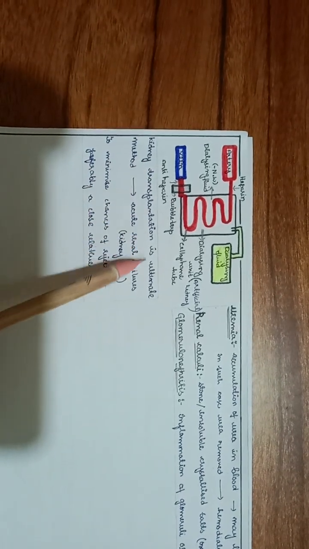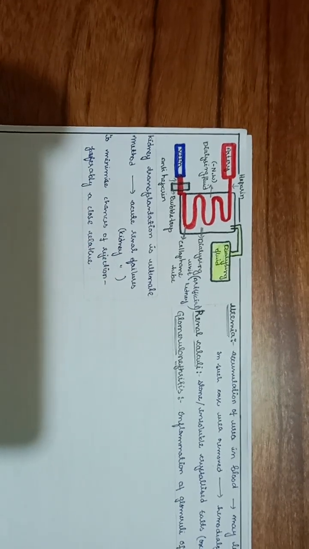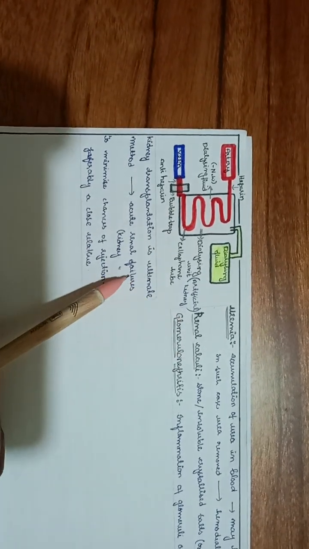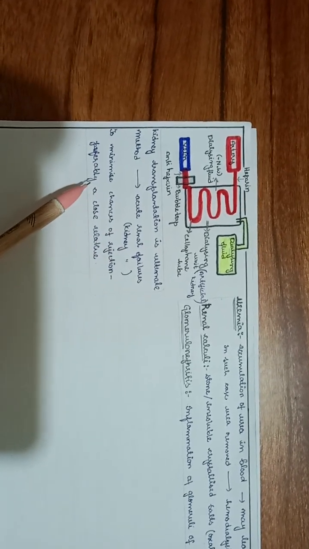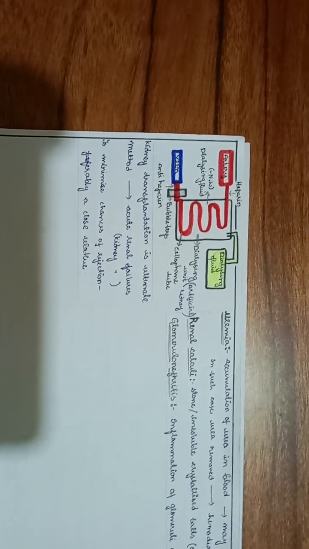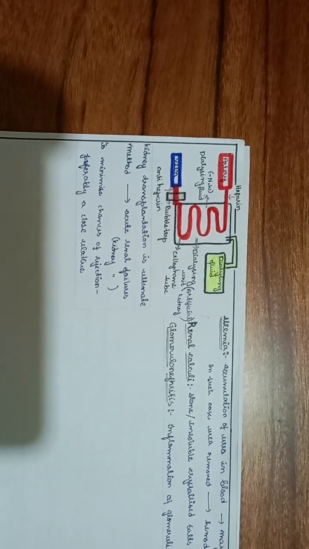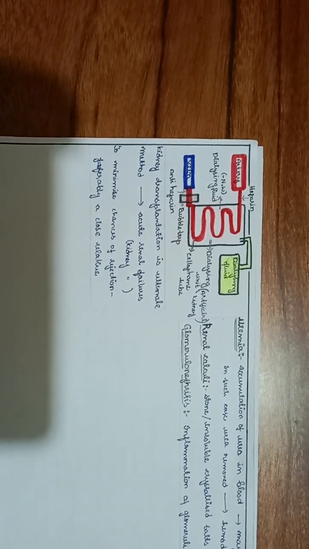Kidney transplantation is the ultimate method for acute renal failure or kidney failure. To minimize the chance of rejection, preferably a close relative should be taken as a donor, where the chances of tissue and antigen-antibody reactions happening in the body are lower. So we need to choose the donor from our relatives or closest relatives.